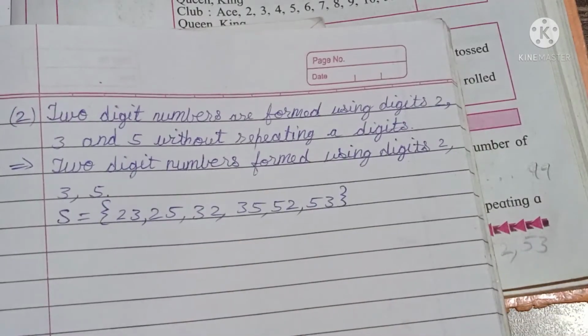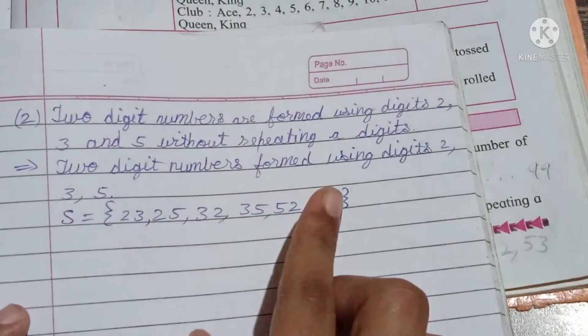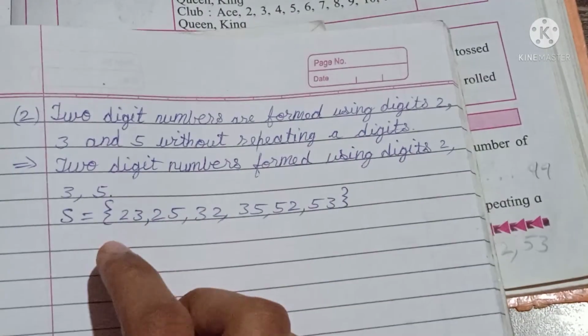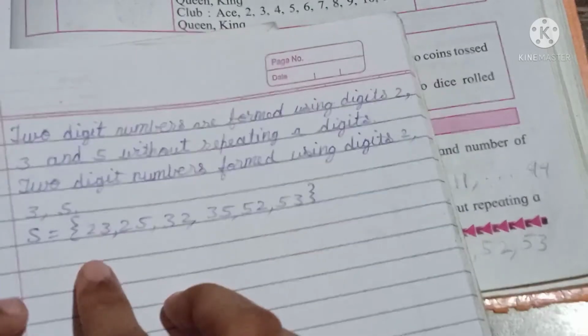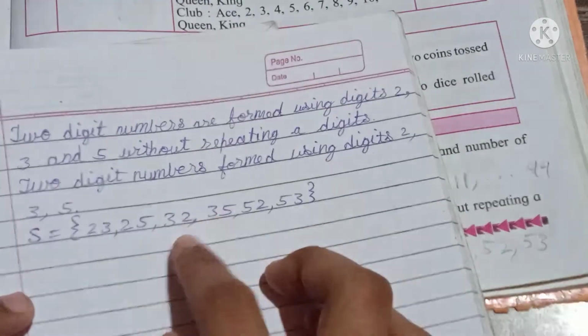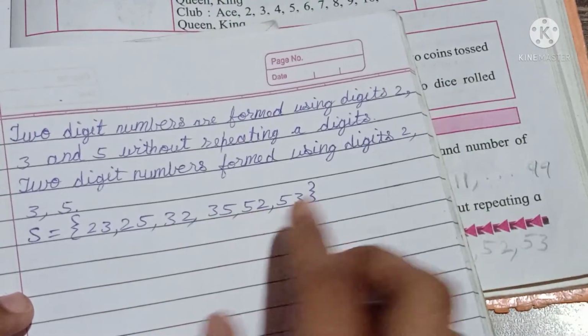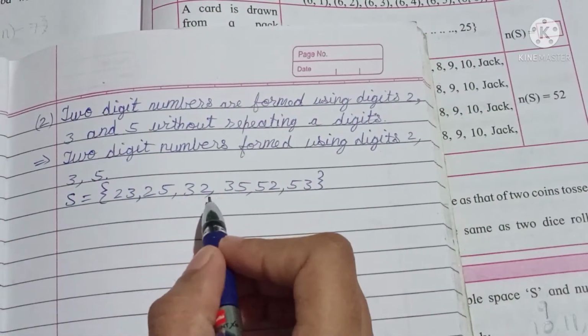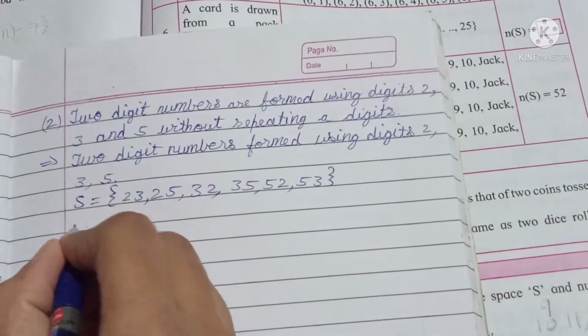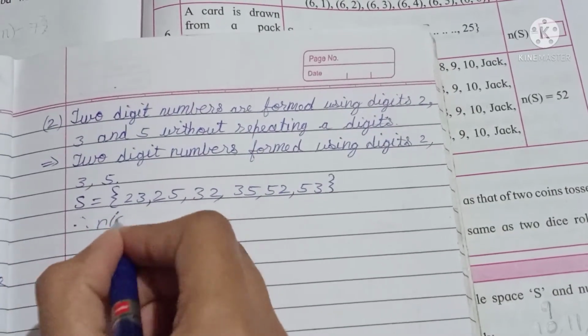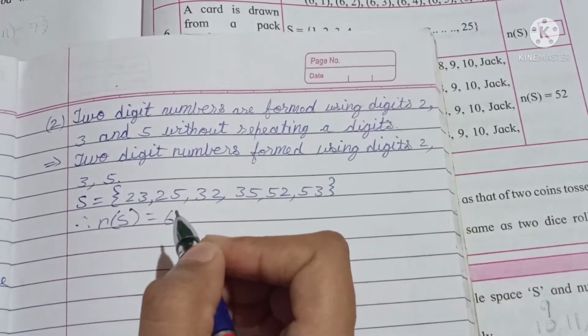Now in the solution we will write two digit numbers formed using 2, 3 and 5. We will represent it by making sample space by writing the elements in the curly bracket. 22, 25, 32, 35, 52, 53. Now for this sample space, total number of elements in the sample space are 1, 2, 3, 4, 5, 6. Therefore, n of S is equal to 6.